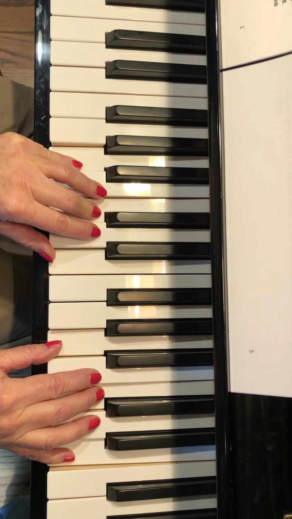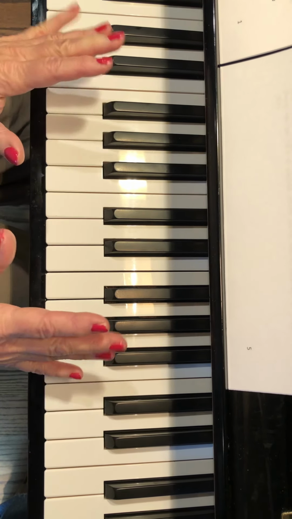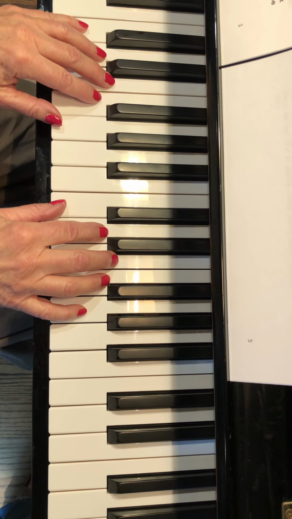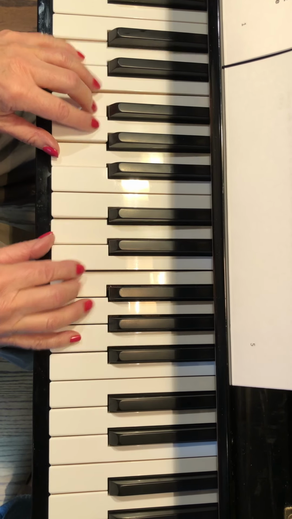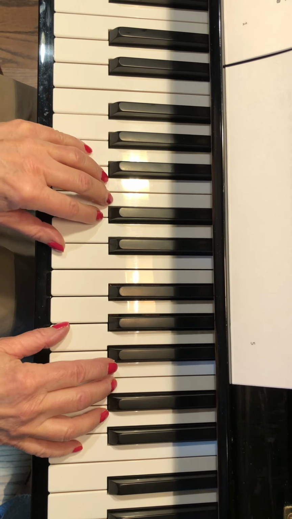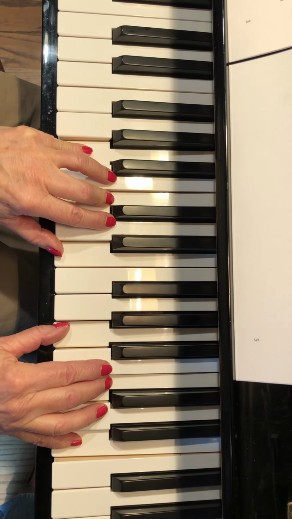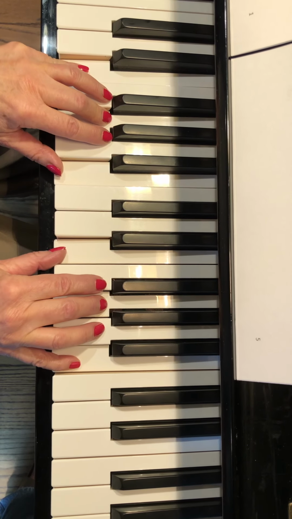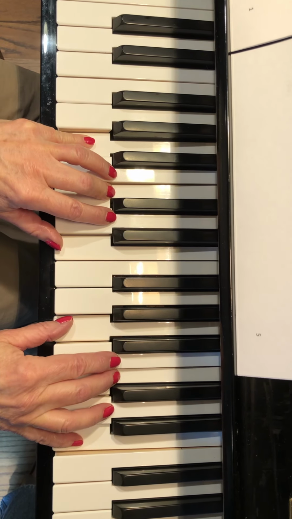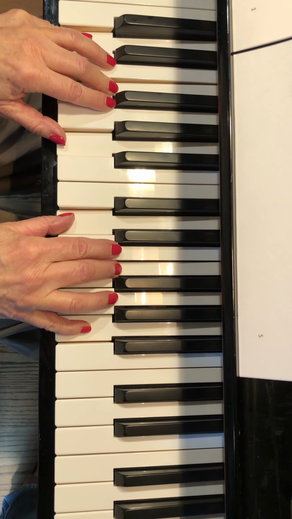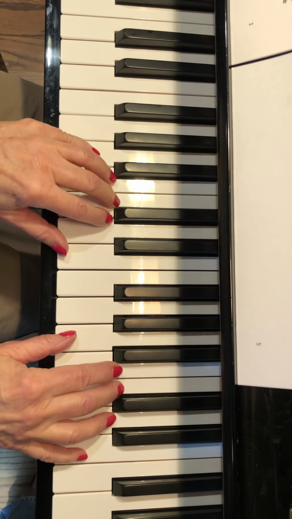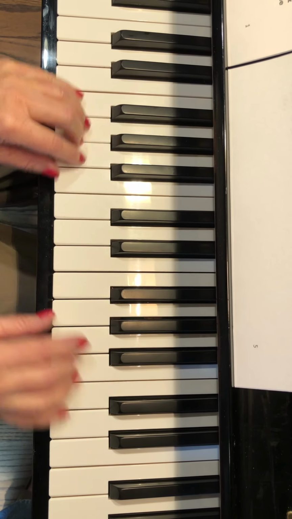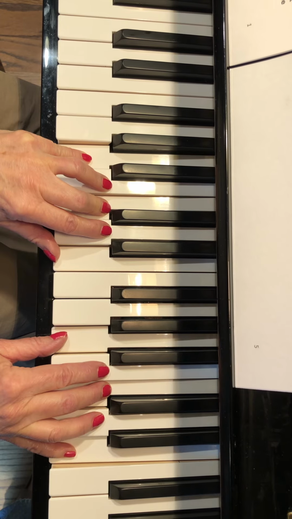And these chords have minor as their last name. They have the note name and they have minor. So in the key of C, the minor chords are D minor, E minor, A minor. Okay? D minor, E minor, A minor.